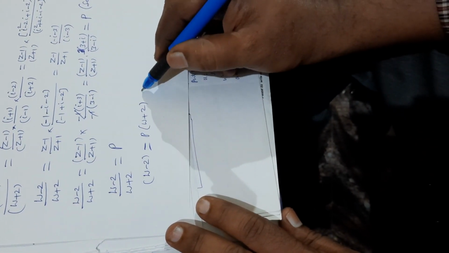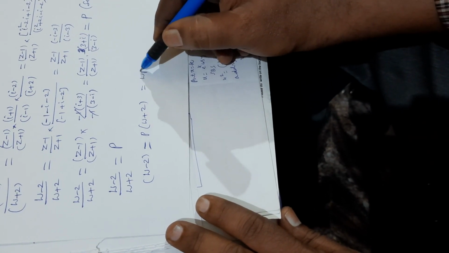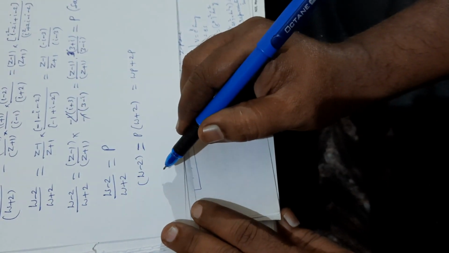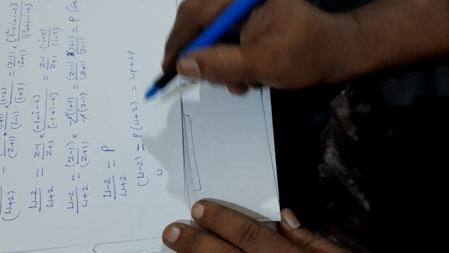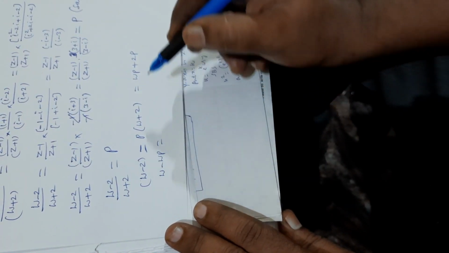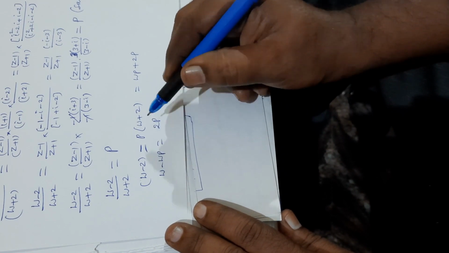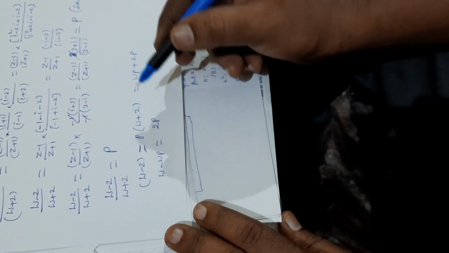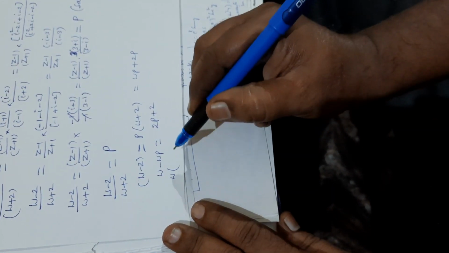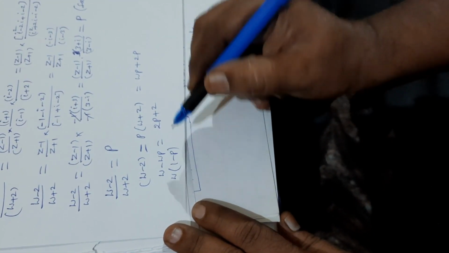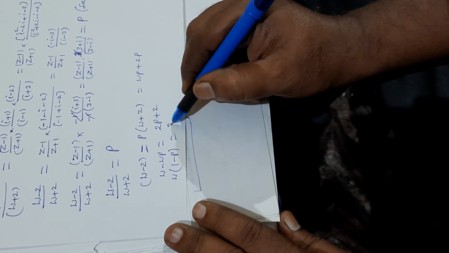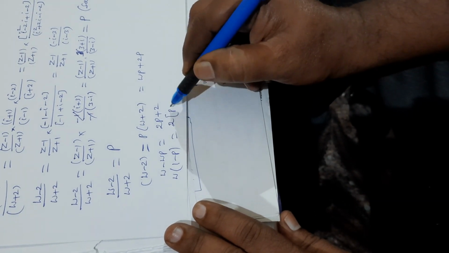Here, wP plus 2P. Bringing w to the left hand side, minus wP. Also 2P, bringing it to the right hand side, minus becomes plus 2. What is common? Here w is common: w times (1 minus P) equals 2P plus 2.